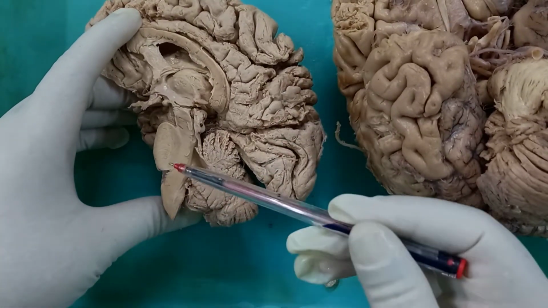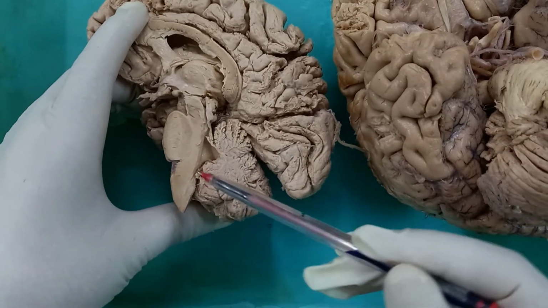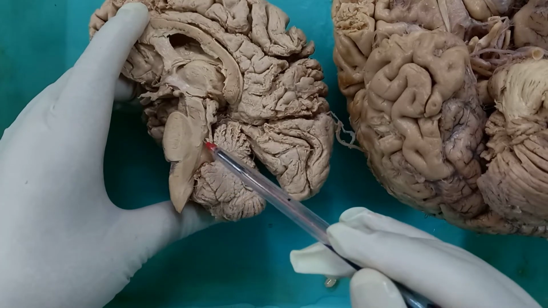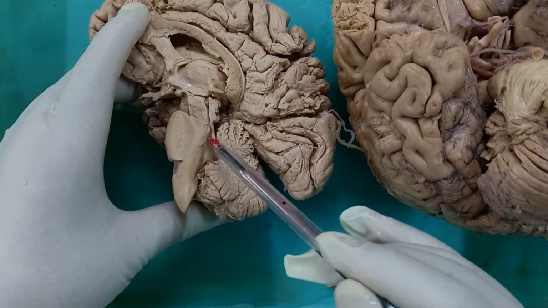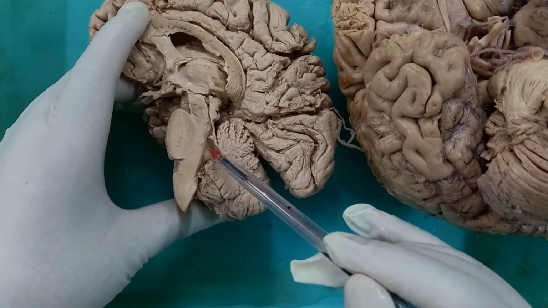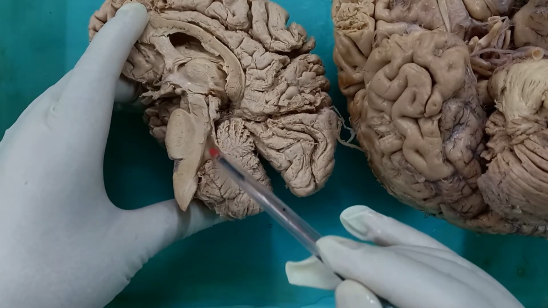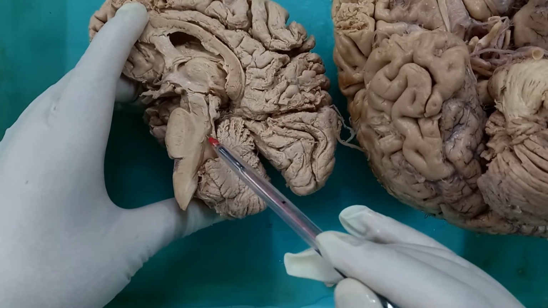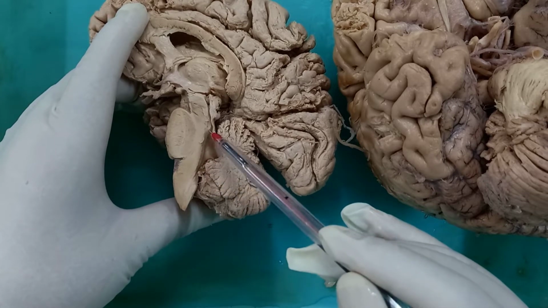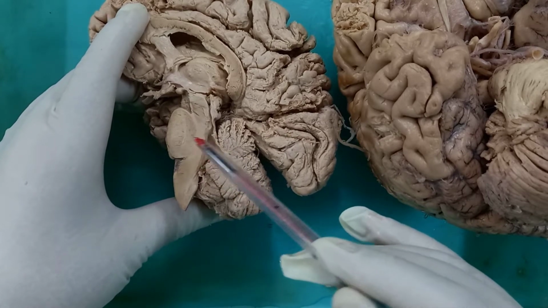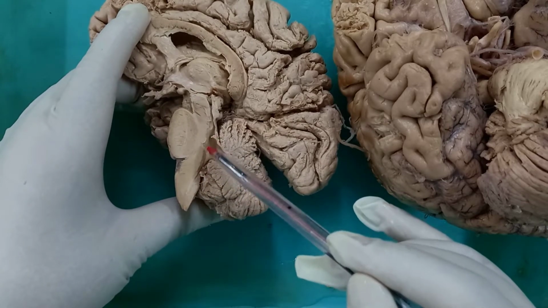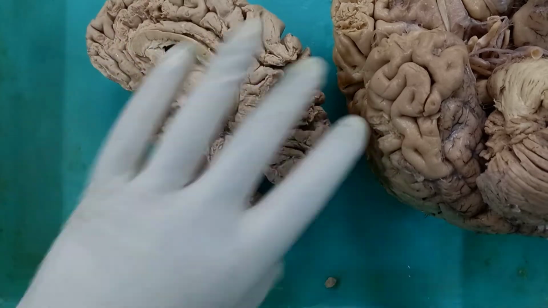You see here in this mid-sagittal section of the brain, this is the pons, which is its ventral surface, and this is its dorsal or posterior surface, which forms the upper part of the floor of the fourth ventricle. This cavity is the fourth ventricle, and thus the posterior surface of the pons will form the upper part of the floor of the fourth ventricle. So this is the basilar or anterior surface, and this is the dorsal or posterior surface of the pons.